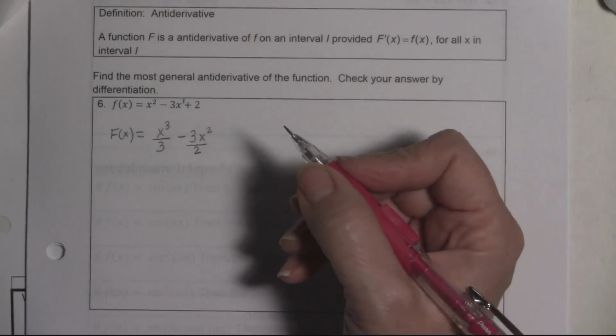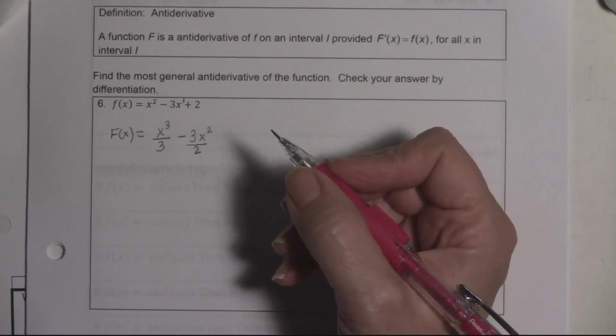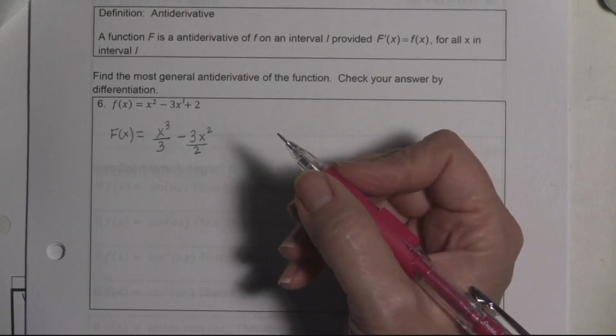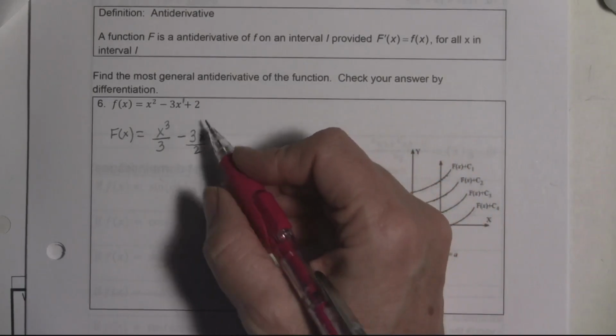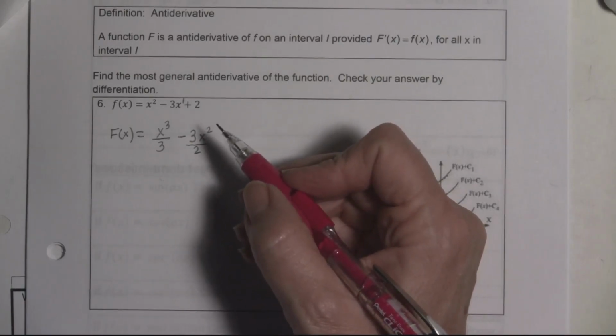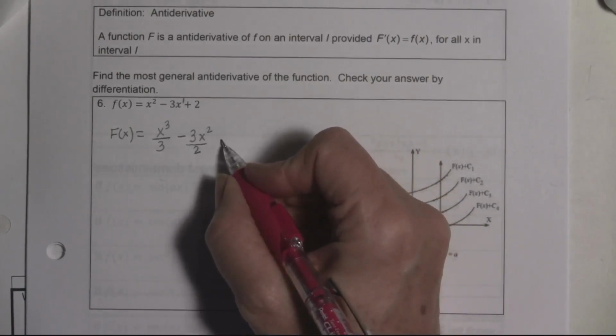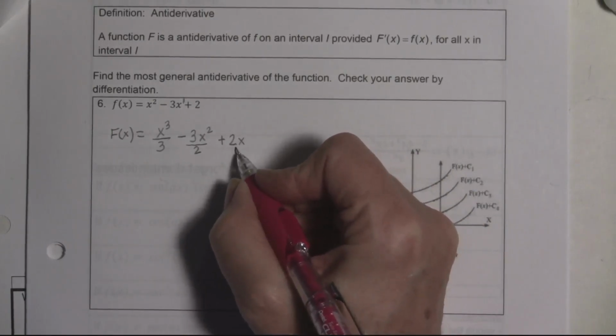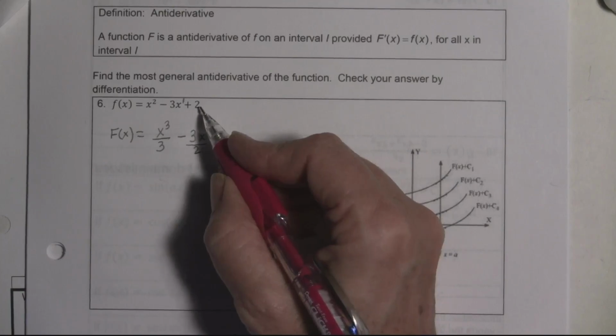He hasn't told us any rules yet. He's just having us go on our own and try to figure it out, right? And so when you take the derivative of something, you get 2. Can you think of what that might be? I hope you're saying 2x, so that when I take the derivative of 2x, I get 2.